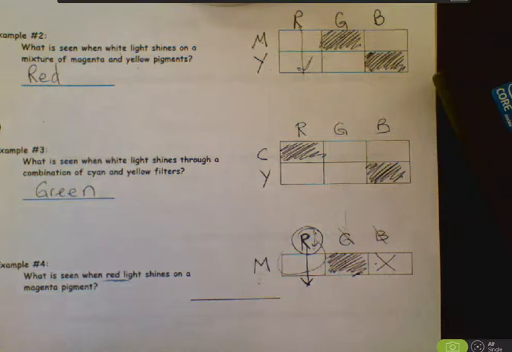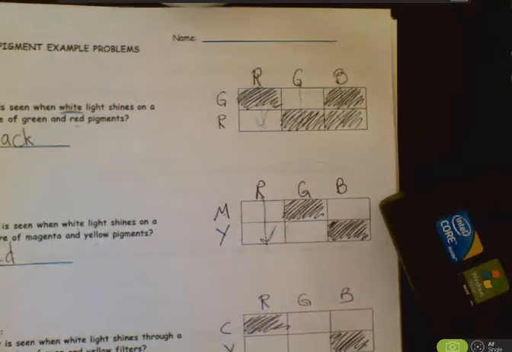Okay, now I'd like for y'all to go ahead and flip over. Is it red? Oh, sorry. Indeed. Red it is.